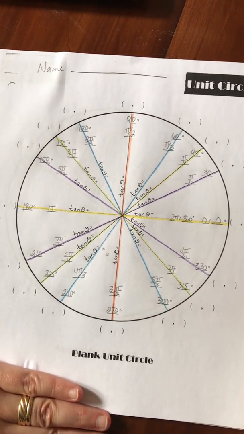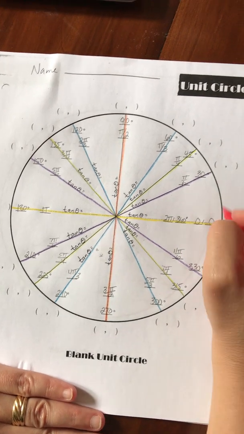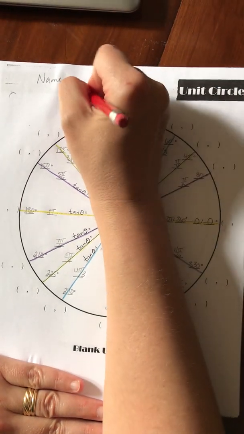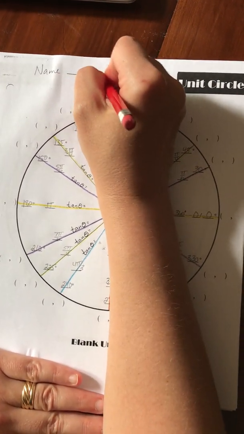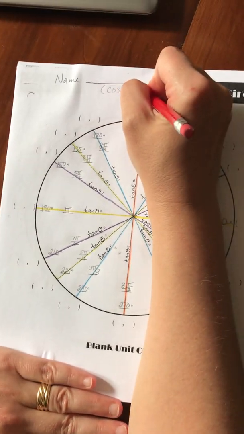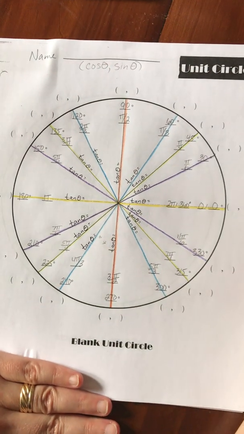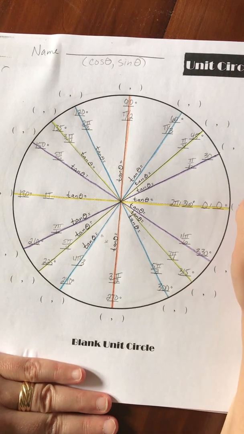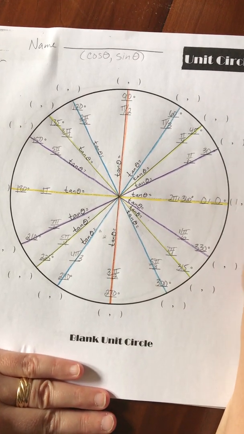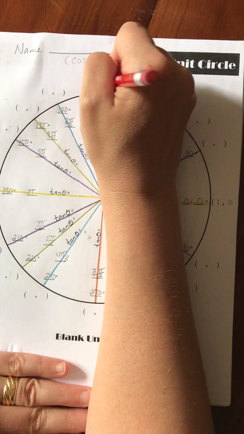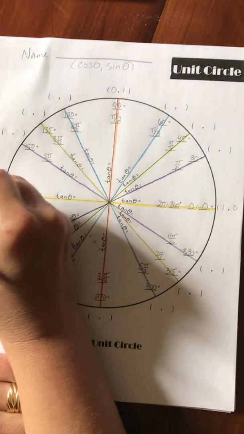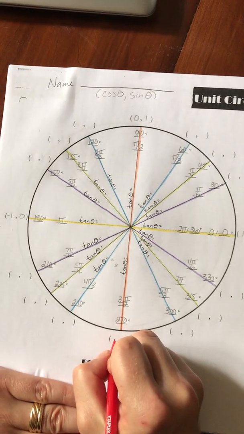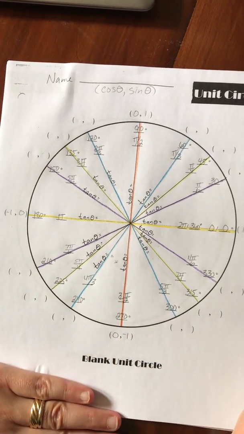The next thing we're going to attack has to do with these points, right? Because any point on the unit circle, its coordinates are given by cosine of that angle, comma, sine of that angle. So let's start with our quadrantals. So out here, I know the point is at 1, 0. Coming up to here, I know this is at 0, 1. Out here is going to be at negative 1, 0. And down here is going to be at 0, negative 1.